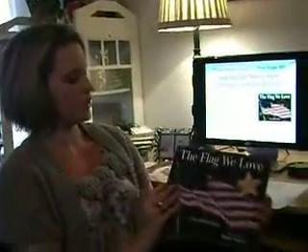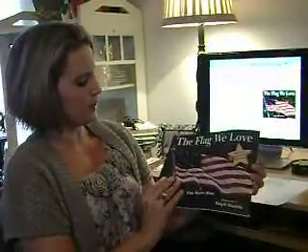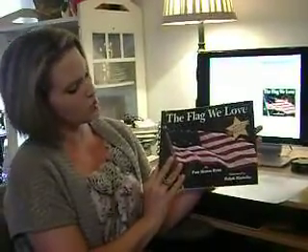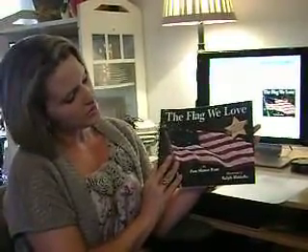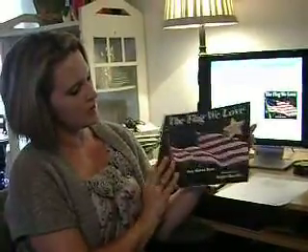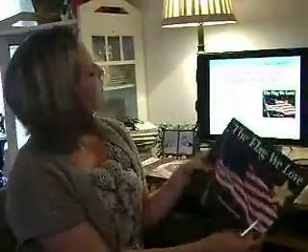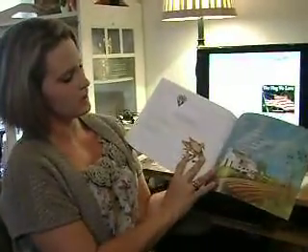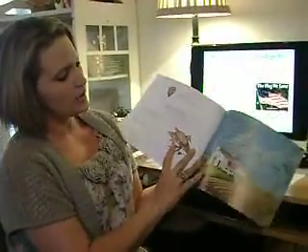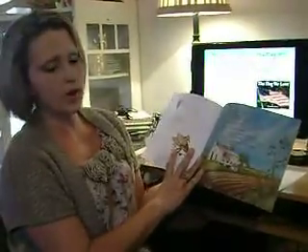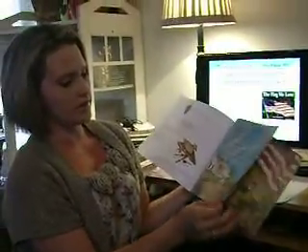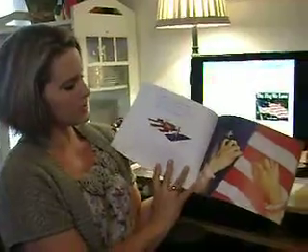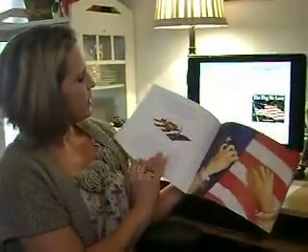Then, for my third book choice, I chose The Flag We Love. This is by Pam Munoz Ryan. It's illustrated by Ralph Macchiello. I hope I got that right. And this is a wonderfully written book. It's well illustrated. It's also very lyrical. It's a poem and talks about the history of our flag and why it's important in our society.